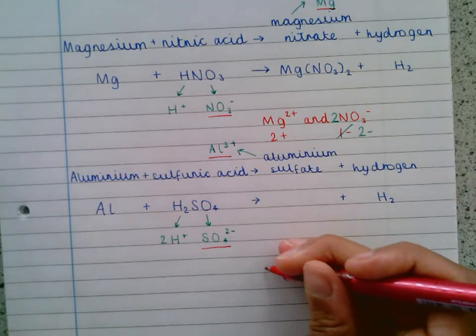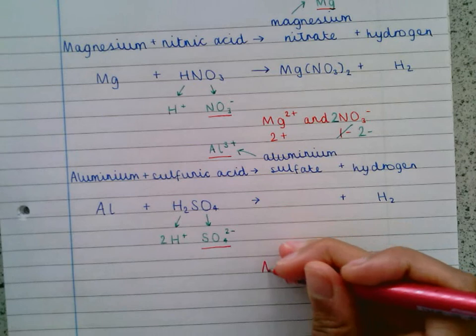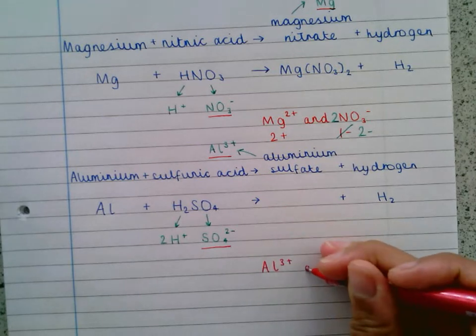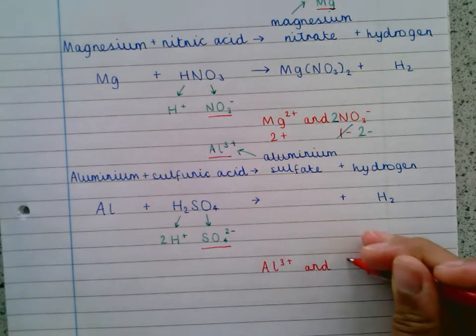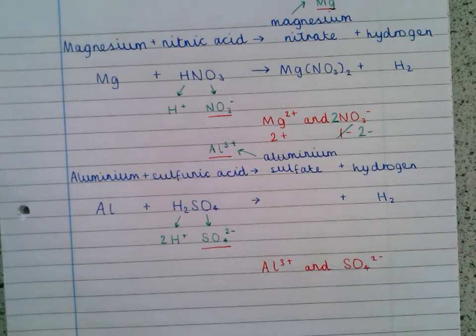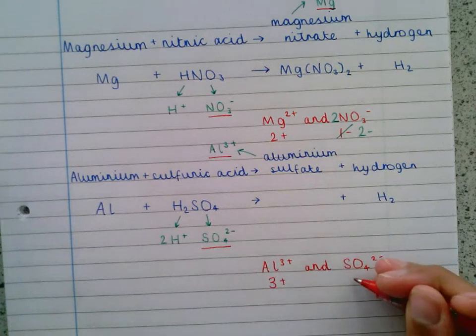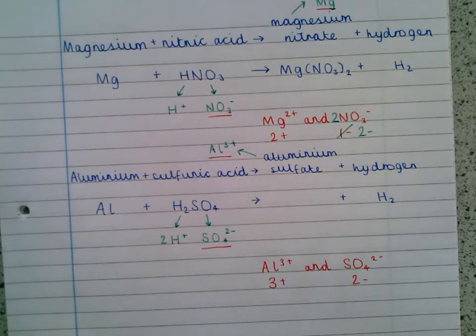Now we'd write these out below. So we always start with what? The metal or non-metal component? The metal. So Al3 positive and SO4 2 negative. Now I'll write the charges underneath. So 3 positive, 2 negative. They don't balance, do they? We need to find the lowest common multiple of 3 and 2. What is it? Yep. 6.